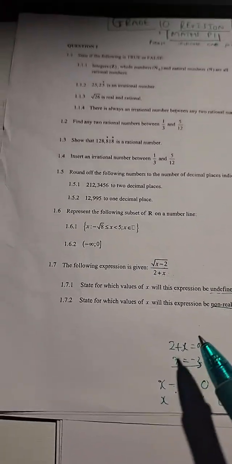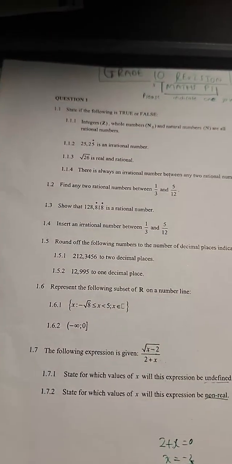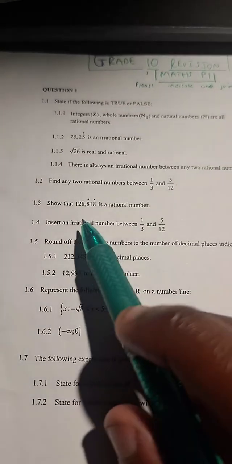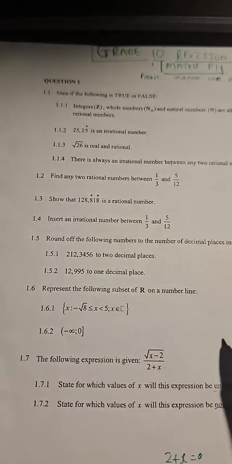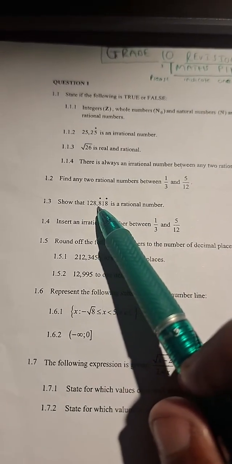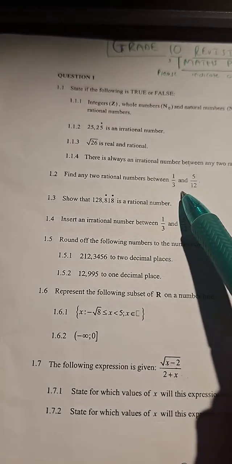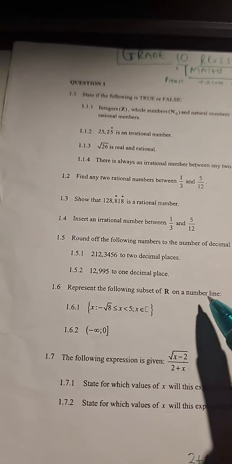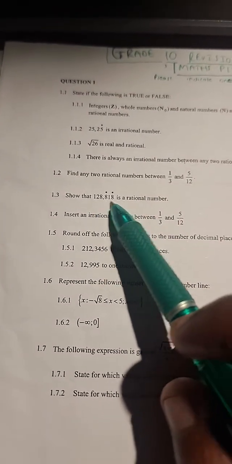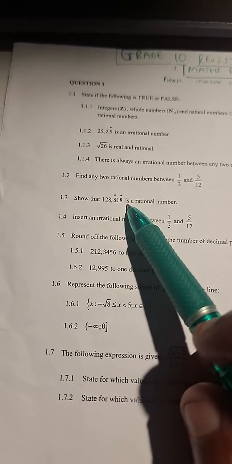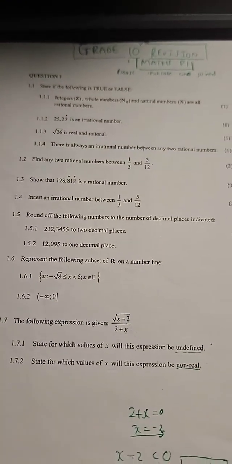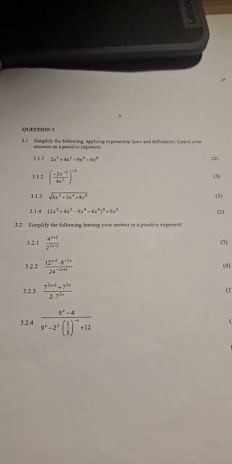Guys, the rest, you need to be able to know how to do. I'm thinking of this one, for instance, converting this into a rational number. Let x be equal to 128,818,818,818,818. You multiply by a certain 10 to the power something, both left and right. You set up two equations and solve for x. You get the actual fraction that indicates it is a rational number. Practice those questions.